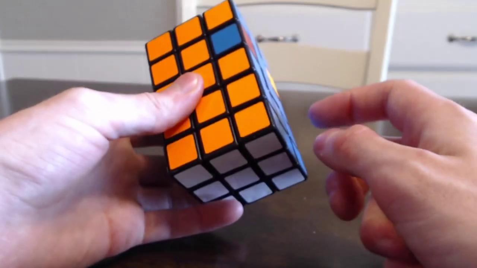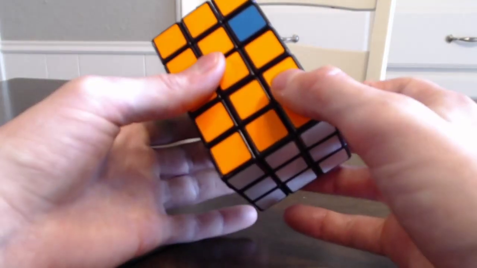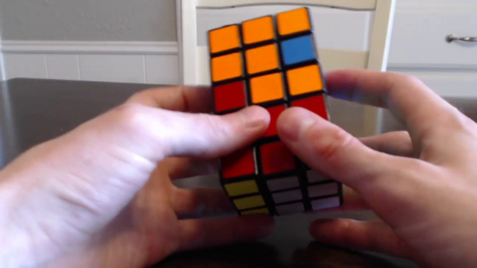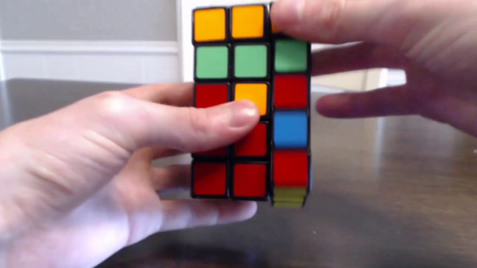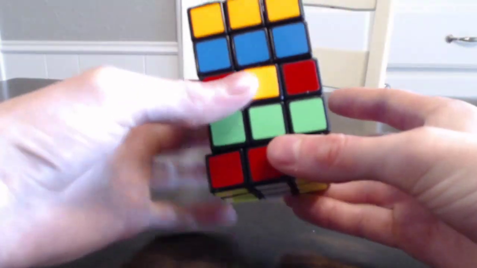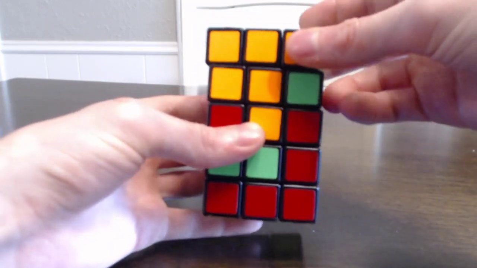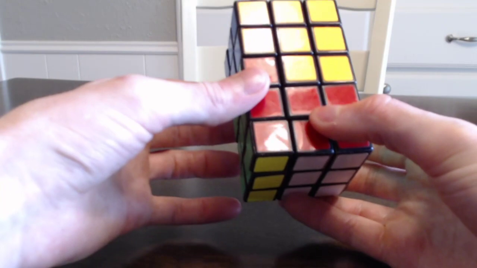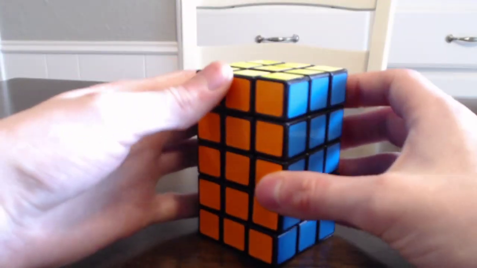So like this, we need to get the blue into this position, D2, L2, and then we can go ahead and do it. Okay, and then undo the setup moves, and it's solved.